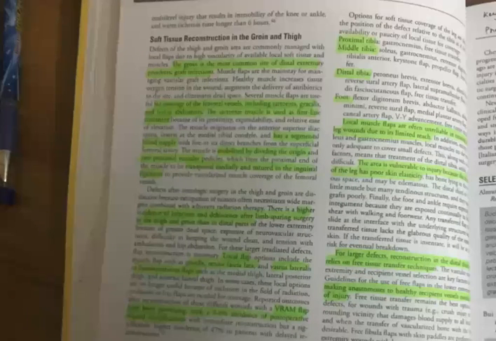So next, groin and thigh area reconstruction. Defects of the thigh and groin are commonly managed with local flap due to high vascularity of the available local soft tissue. Groin is the most common site of distal extremity prosthetic graft infection, because the groin area is mostly infected area, so easily it will get infected.